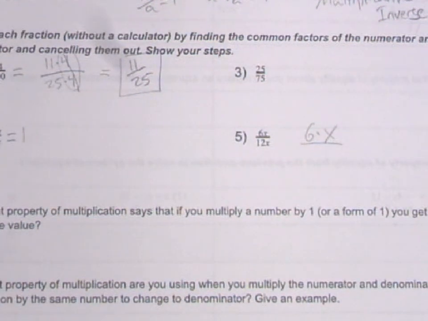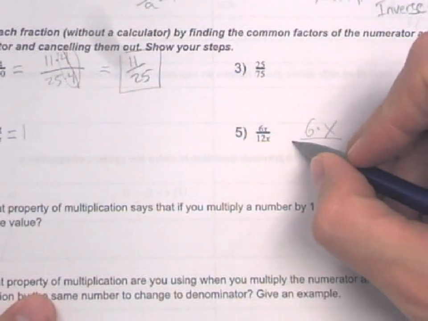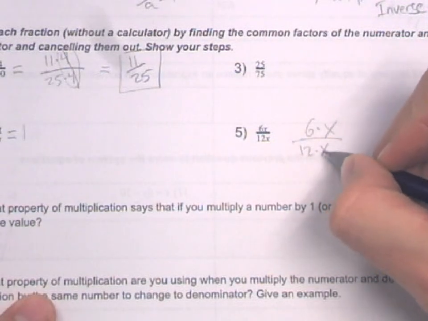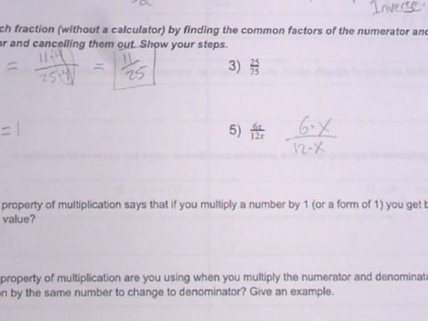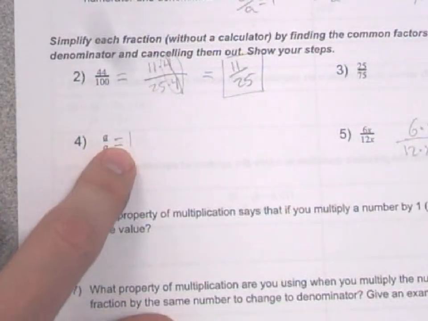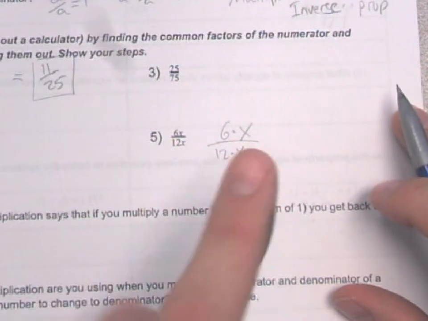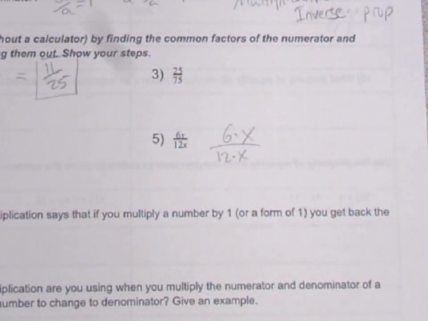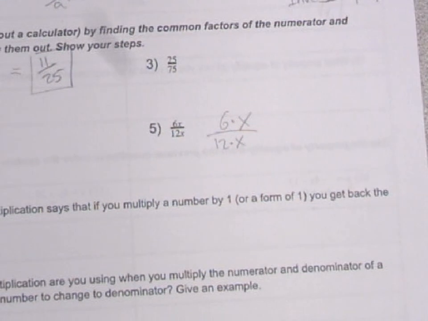Well, what about the bottom? Okay, well 12x is 12 times x, right? Do we see any common factors yet? Notice we have an x over x. If a over a is equal to 1, then shouldn't x over x also be equal to 1? The answer is yes, they should.